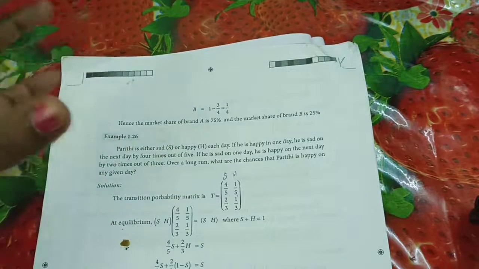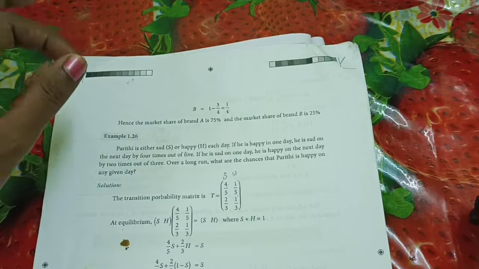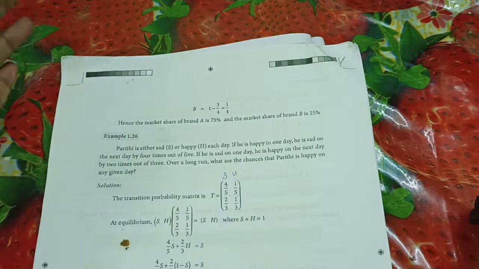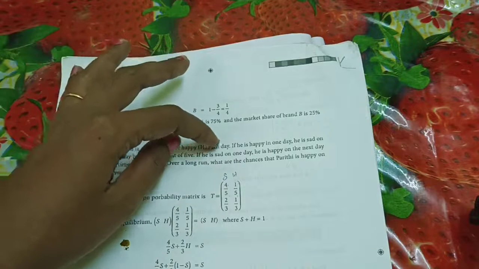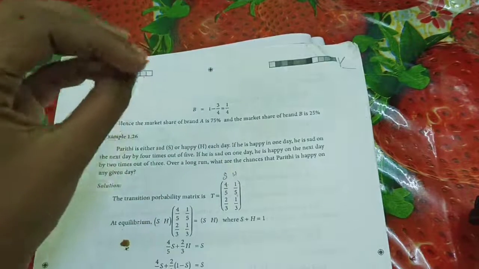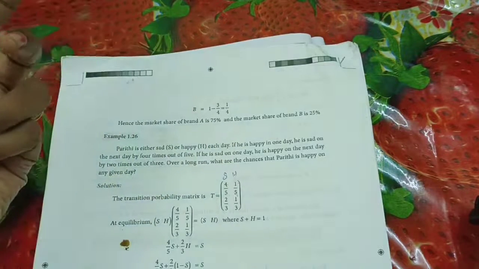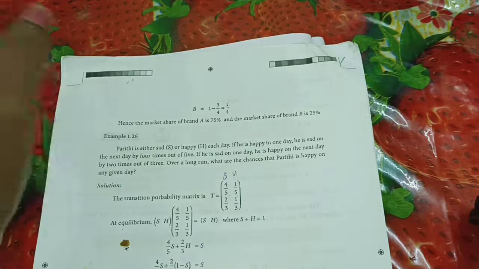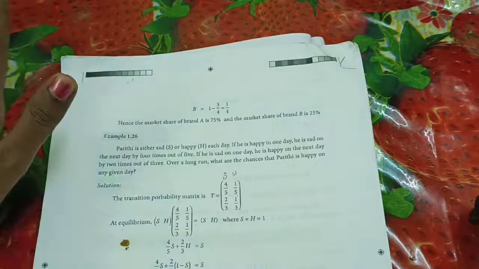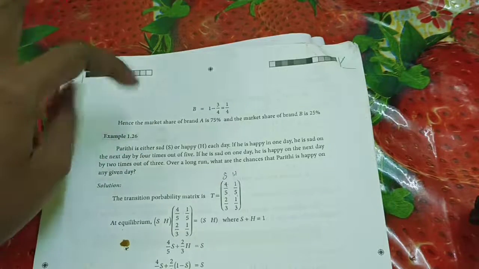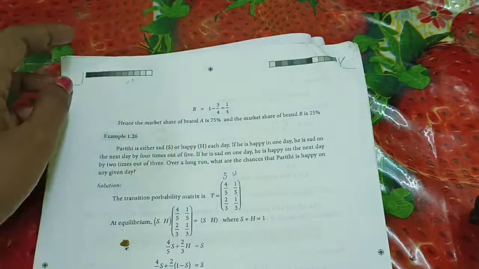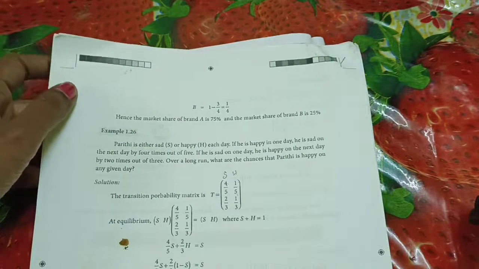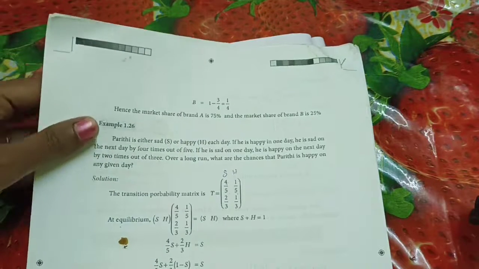So totally out of 5, he will be sad the next day 4 times. Then if he is sad on one day, he is happy on the next day 2 times out of 3. Using this we are going to form a transition probability matrix. Over a long run, what are the chances that Parthi is happy on any given day?